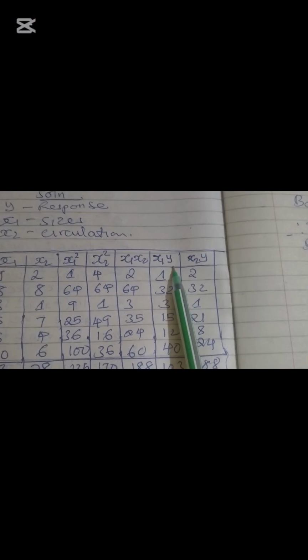Then we need the totals of x1 square, x2 square, x1 times x2, x1 times y, and x2 times y. From our data, we find the values of x1 square, x2 square, x1 times x2, x1 times y, and x2 times y.